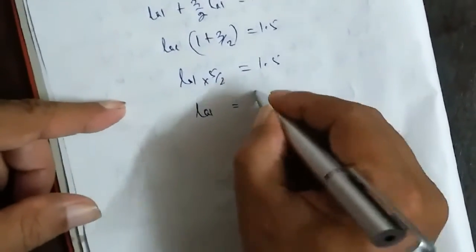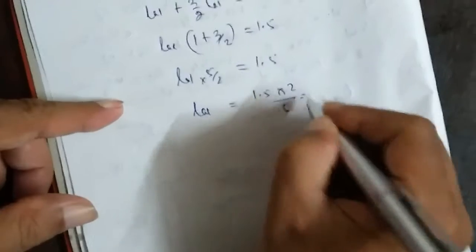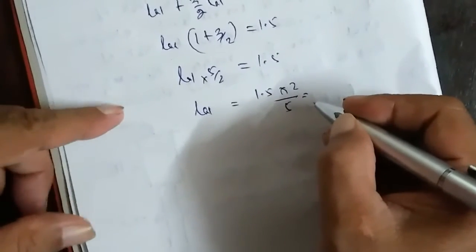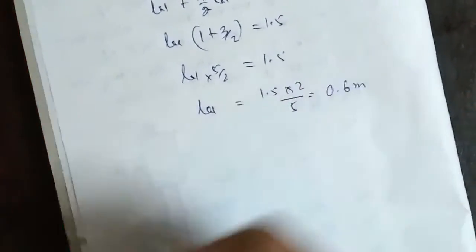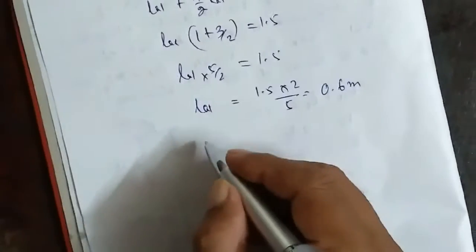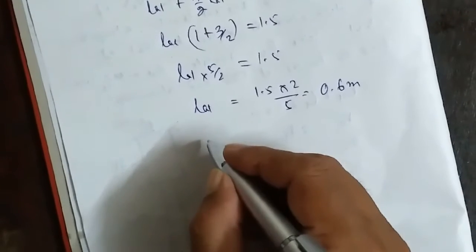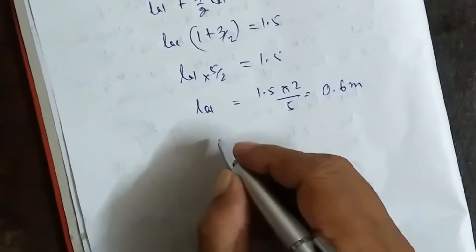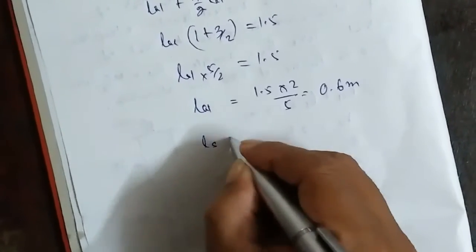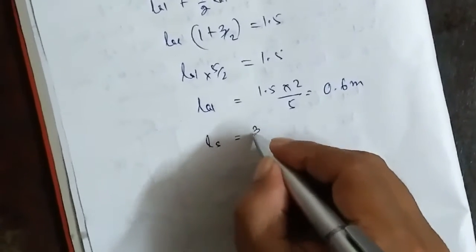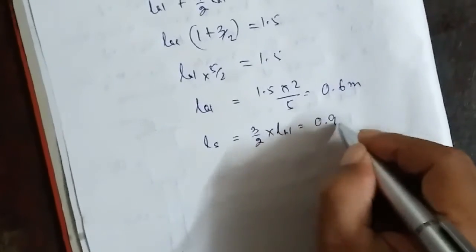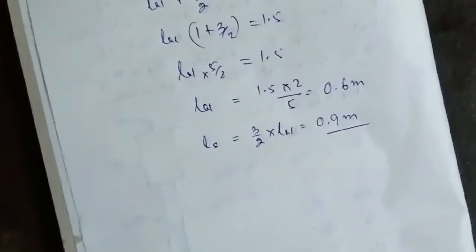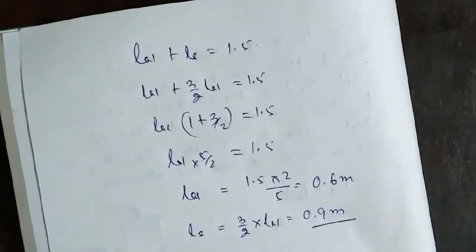So the length of aluminium will be 1.5 into 2 by 5, which is 0.6 meters. Putting this in the first relation, because we know the length of steel is 3 by 2 of the length of aluminium, it is 0.9 meters. So both the length of steel and the length of aluminium have been found. This is one question.